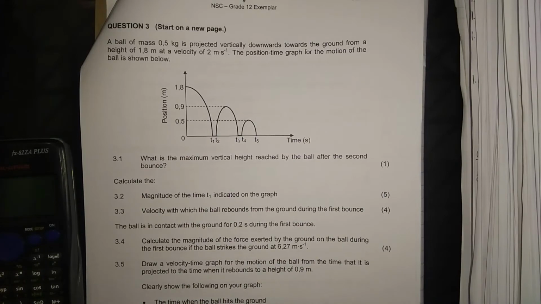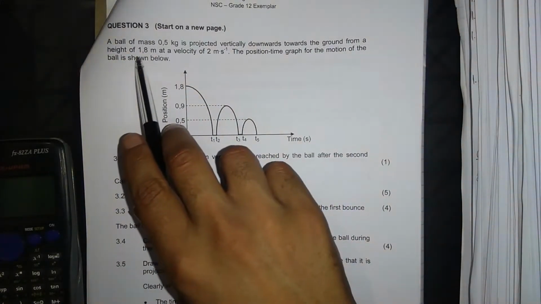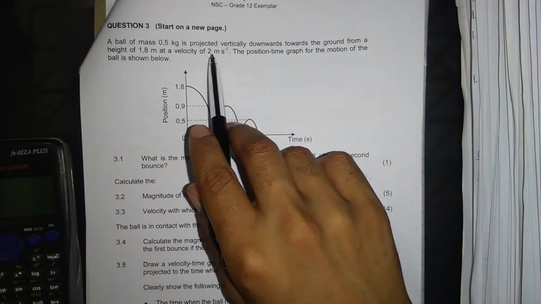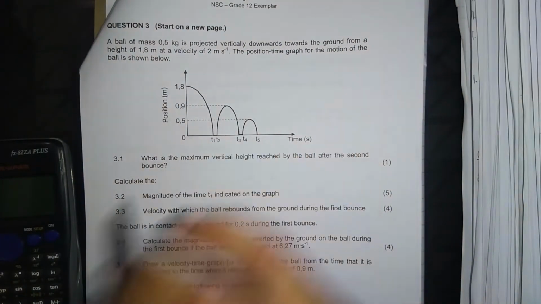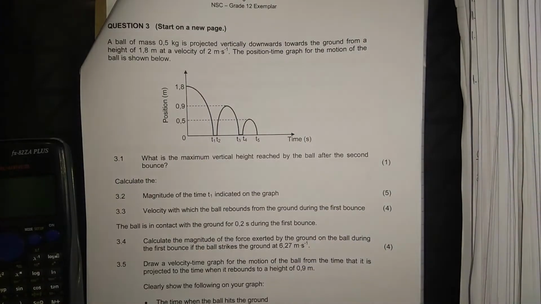We project it downwards towards the ground from a height of 1.5 meters at a velocity of 2 meters per second. So we are projected downwards at this initial velocity.